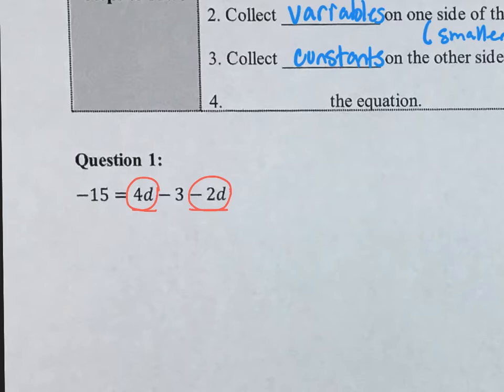Simplifying this left side, we're still with -15 equals 4D minus 2D is 2D minus 3. Now we only have variables on one side, so we don't need to do anything with that 2D, but we can get rid of this -3 by adding 3 to both sides.